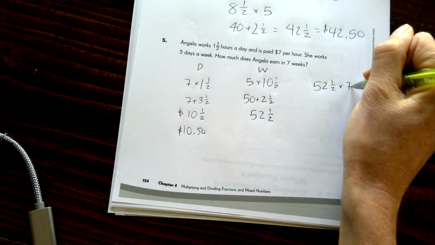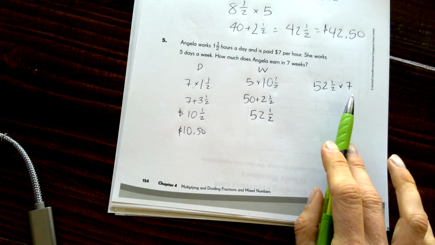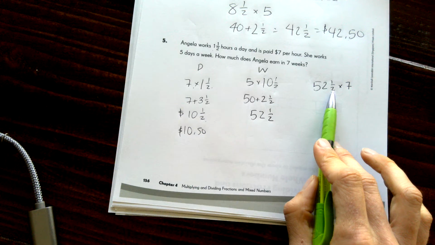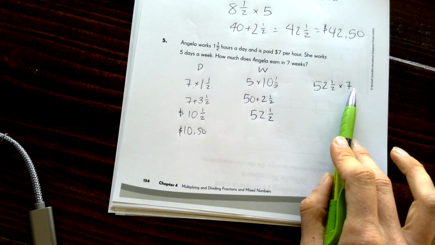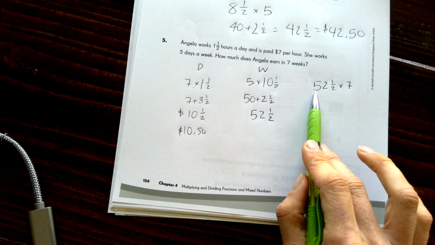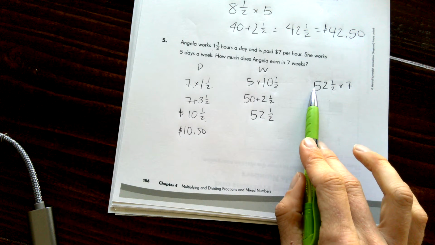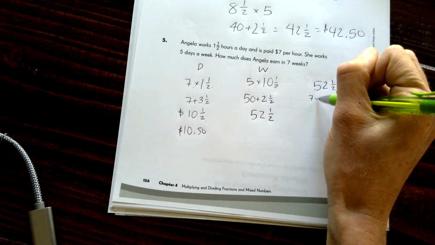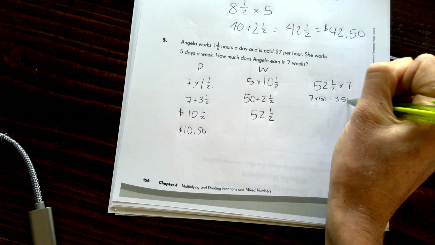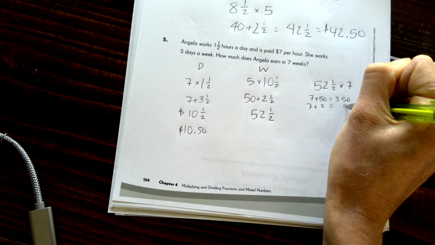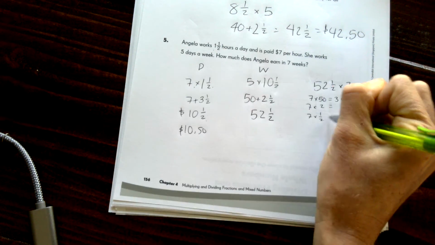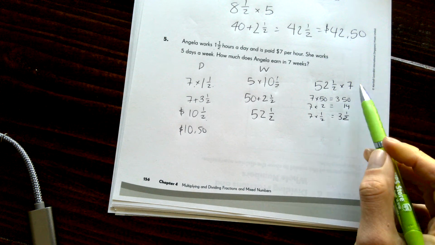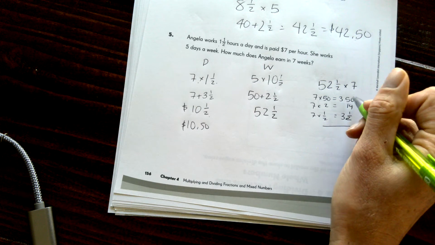So I'm going to do 52.5 times 7. Again, I'm going to split this up because I know 7 times 1/2 is 3.5, because half of 7 is 3.5. So I'm going to do 7 times 52, and I'm going to split that one up. 7 times 50 equals 350. 7 times 2 equals 14. And then 7 times 1/2 equals 3.5.